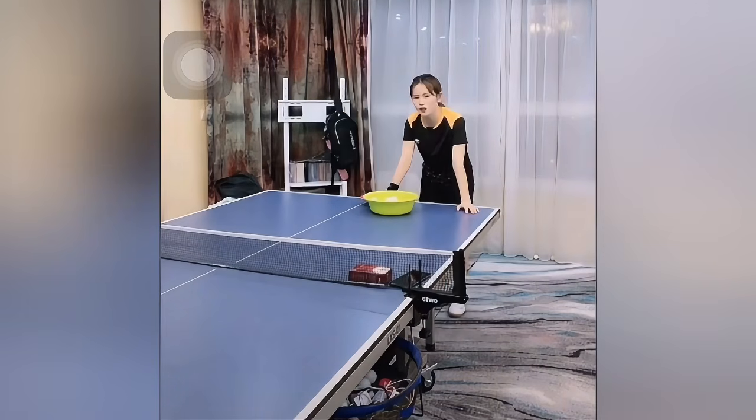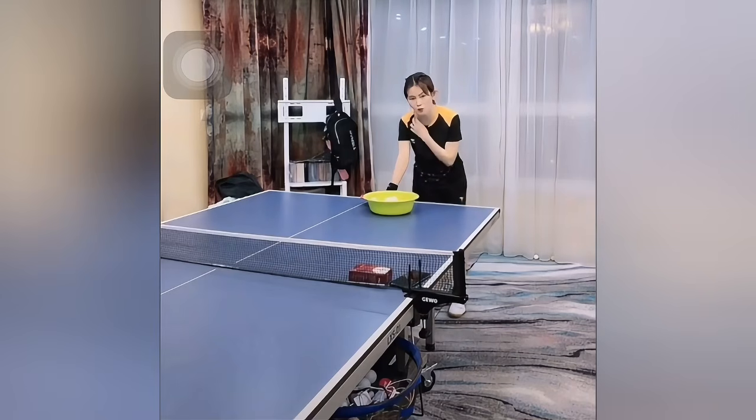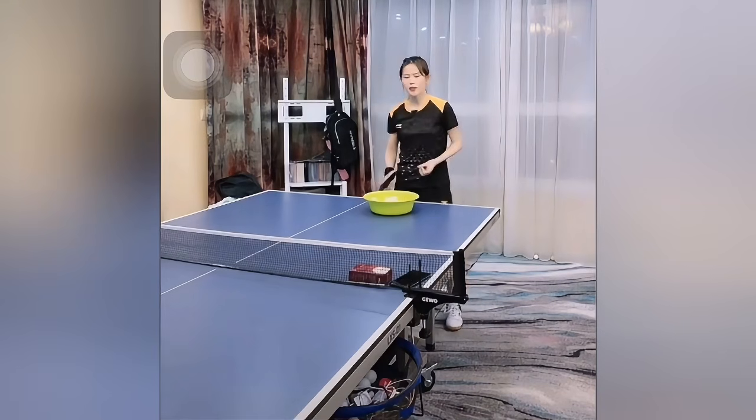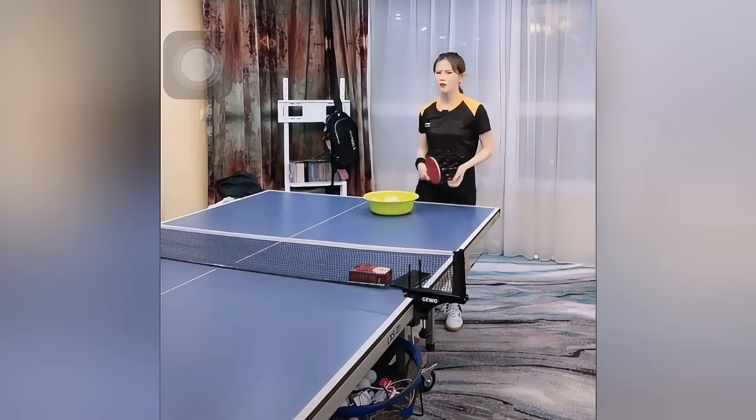Honestly, I'm not gifted in table tennis, including my coordination and explosiveness. None of them are at a particularly high level. But I keep searching for solutions and breakthroughs.